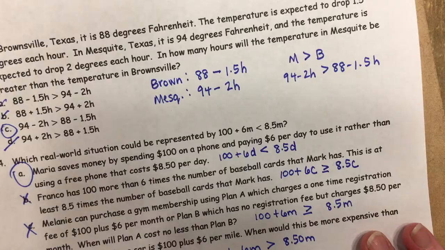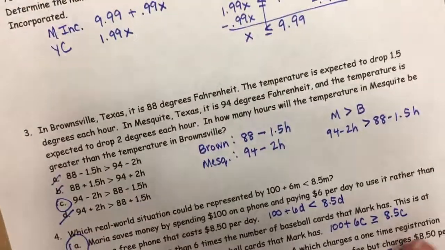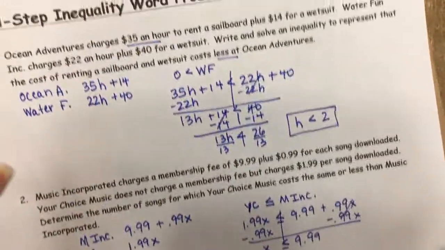Okay, so this is solving multi-step inequalities with word problems.